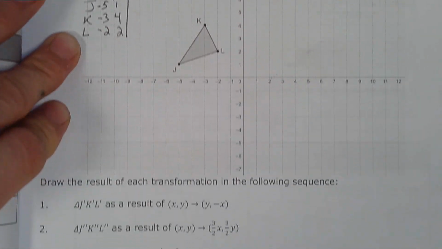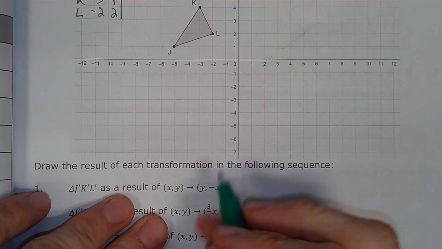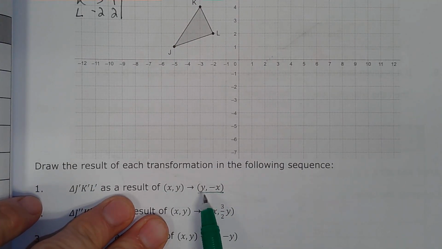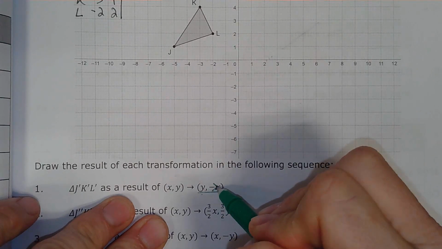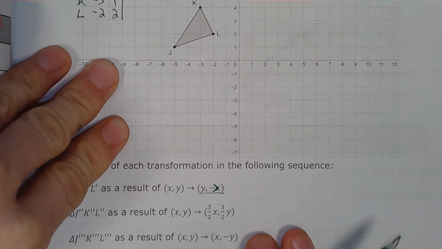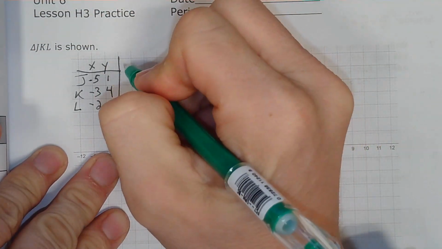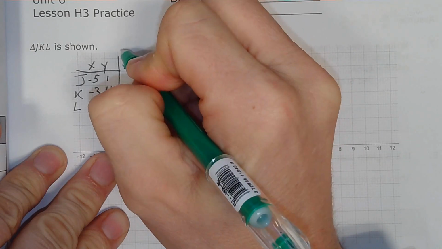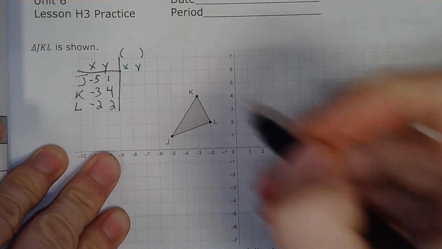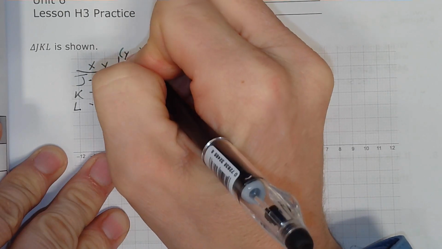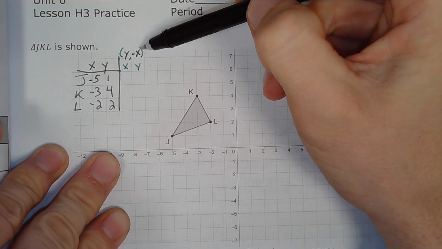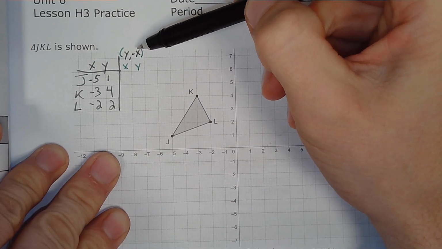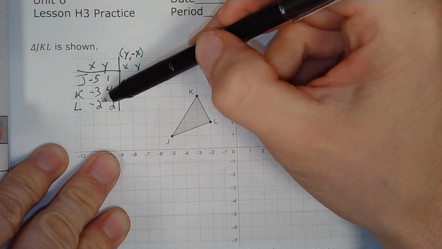I'll shift to green for my first transformation. My first transformation coordinate comparison is this. My x's and y's flop, so I know it's a 90-degree rotation. The x is negative, so it's going to rotate clockwise. So my new x and y coordinates are going to be y, negative x. Remember, the negative x does not mean that they turn negative. It means that the x coordinates change sign.